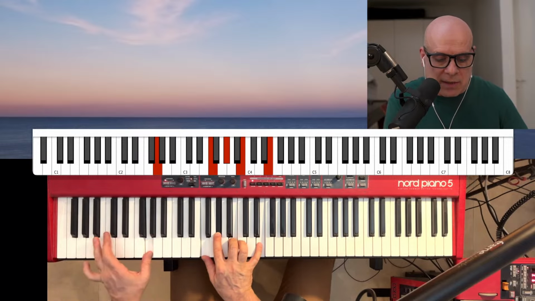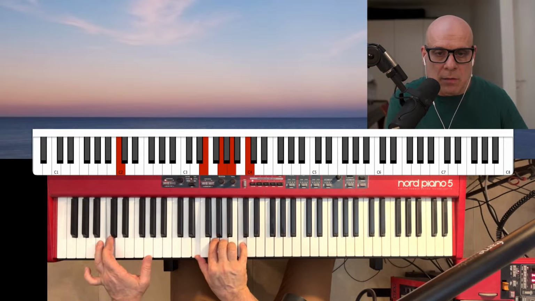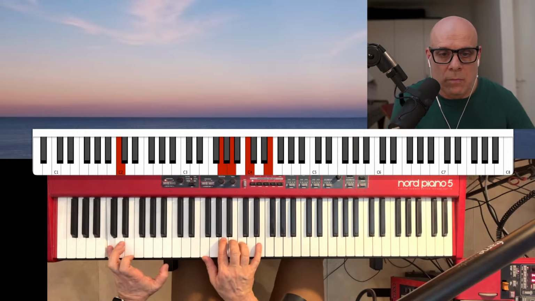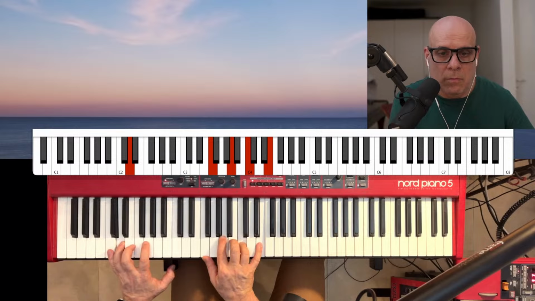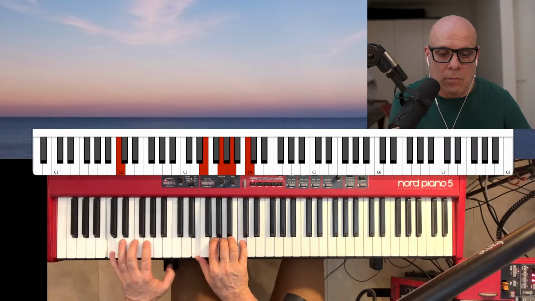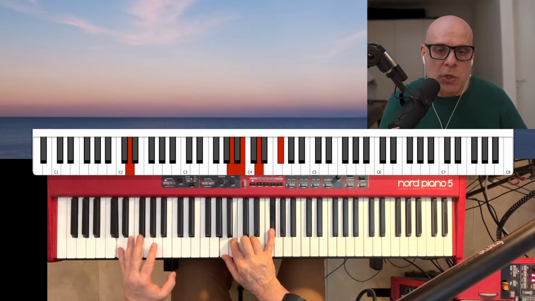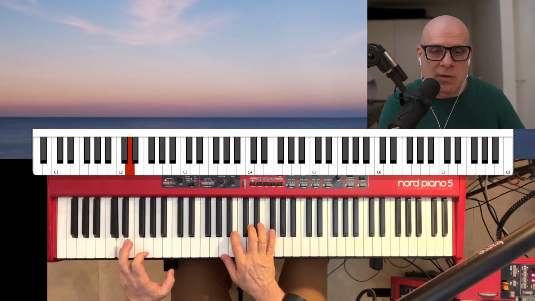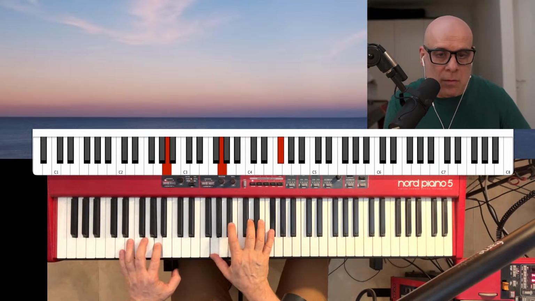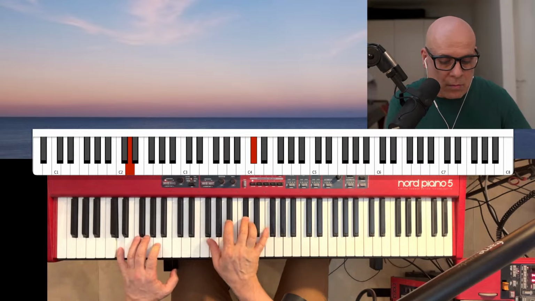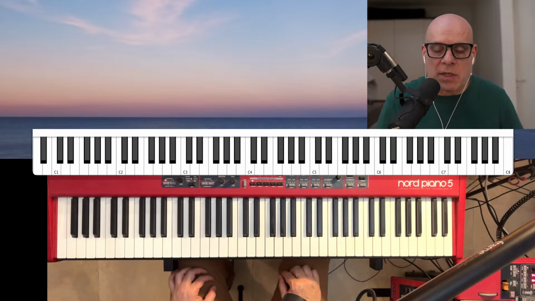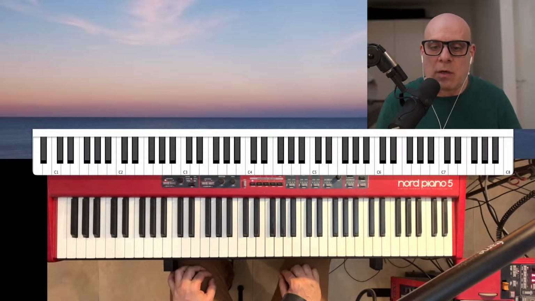Let's go back to C6. Let's do that again. Do that in D major. This is really nice, right? Okay, so in this progression, when you're using the 6, this is an example where you're going to use 5 notes.